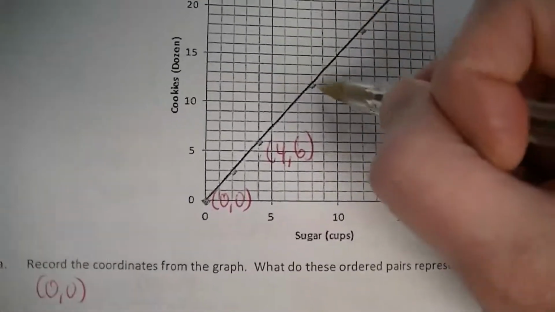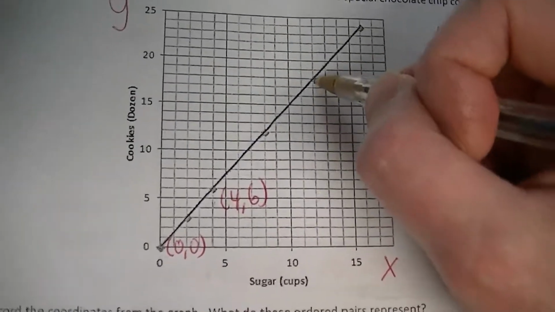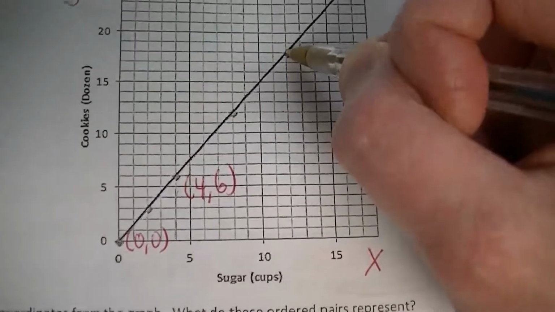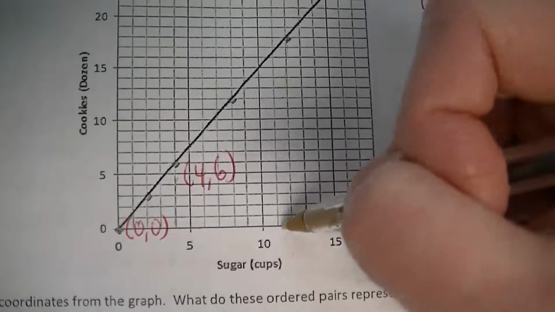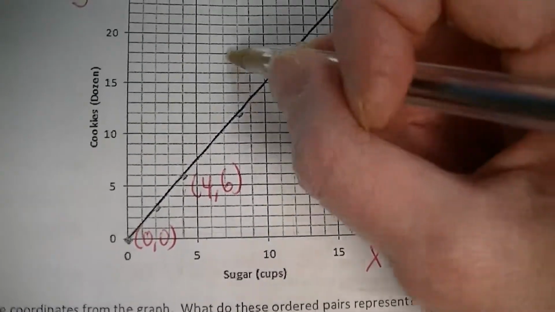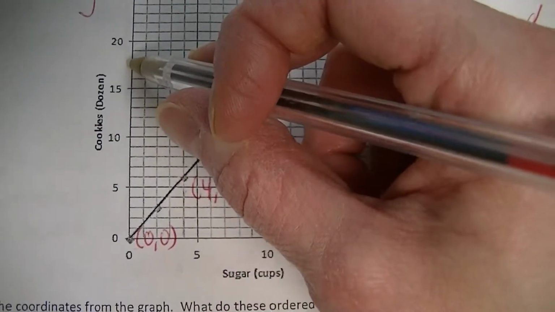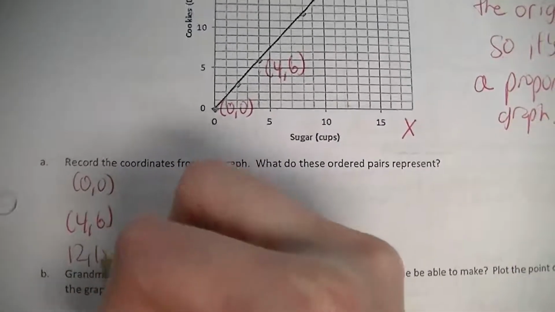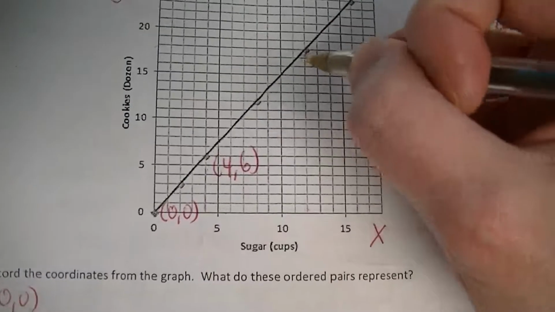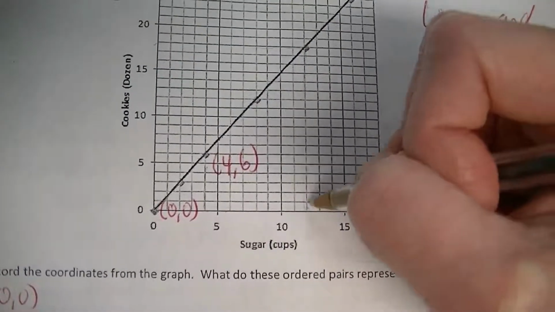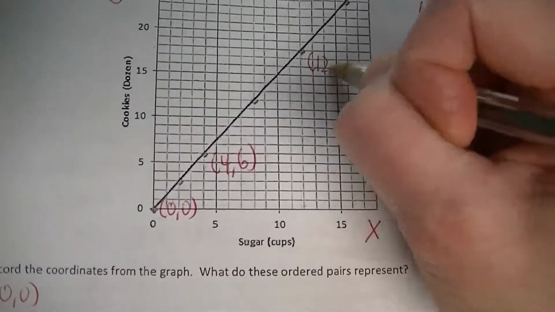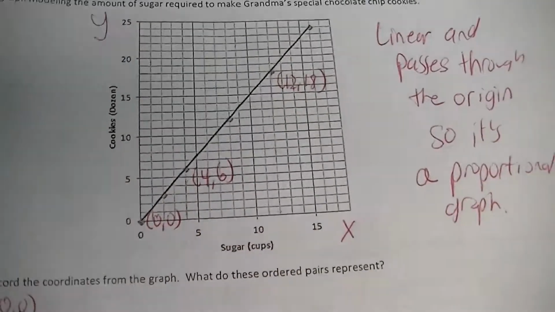And then let's go with this one right here. Let's go up here actually, just for fun. What's that point? That's 10, 11, 12. So that's 12, 18, right? Okay, whoops, I didn't label it. All right, that's good for now.